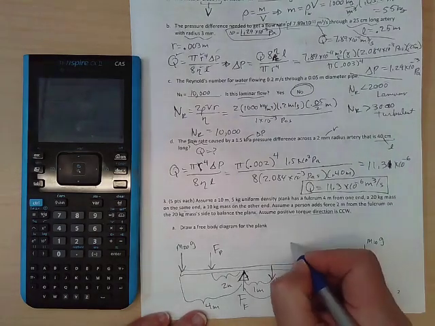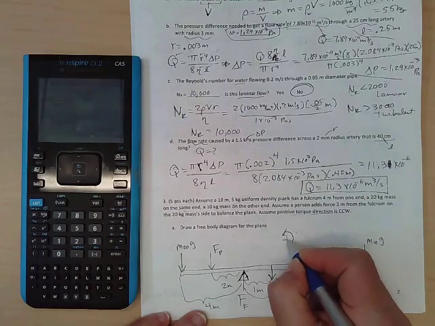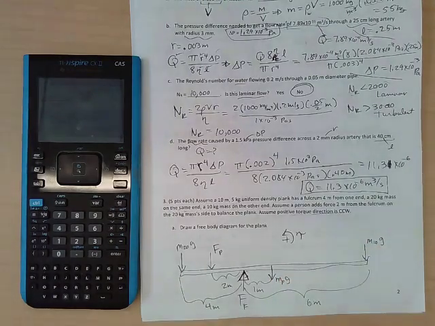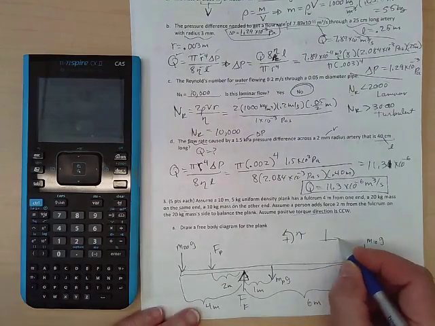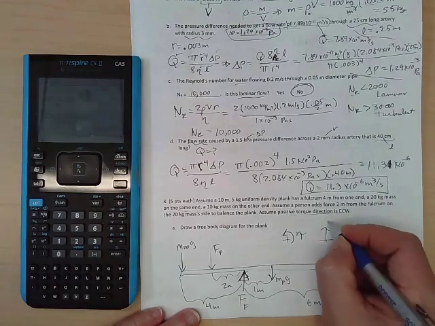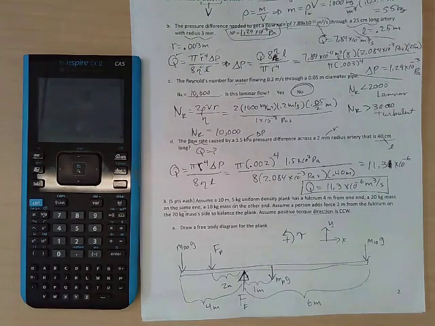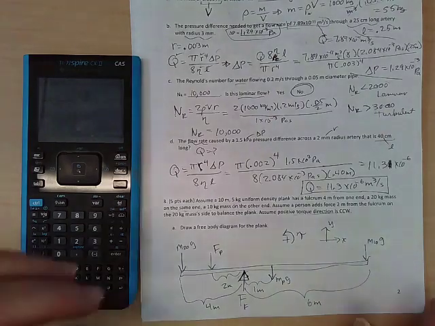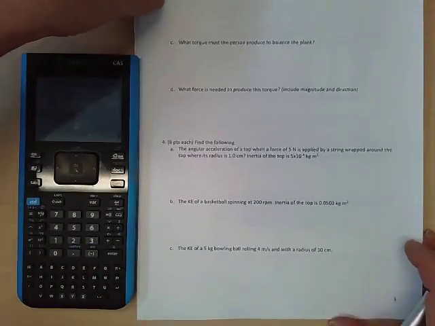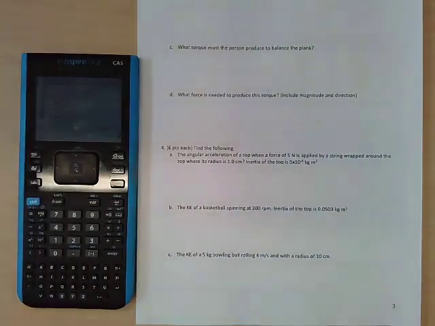We're going to say the positive torque is counterclockwise, just for completeness. We can go ahead and give our x and y directions. It's the normal x and y, looks good here.